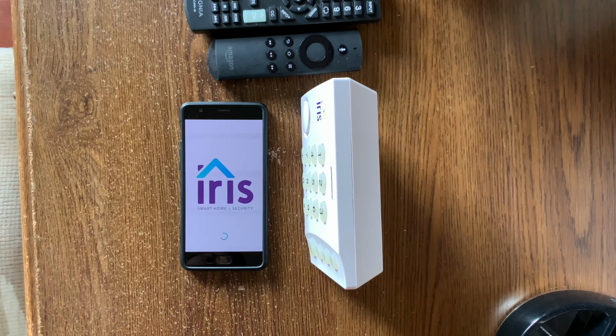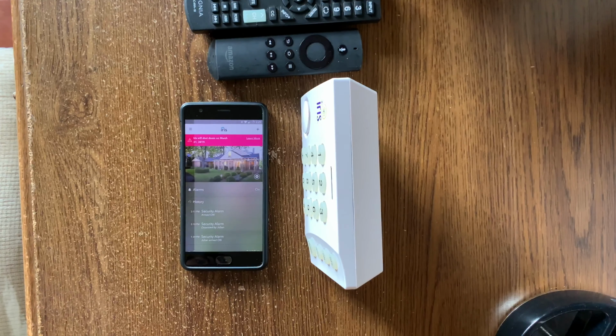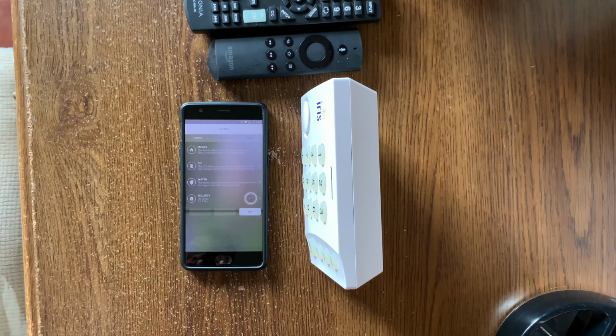My phone right here is going through all the actions that I would normally go through in order to turn on or off my home security system. But the best part about it is that I don't need to touch it at all.